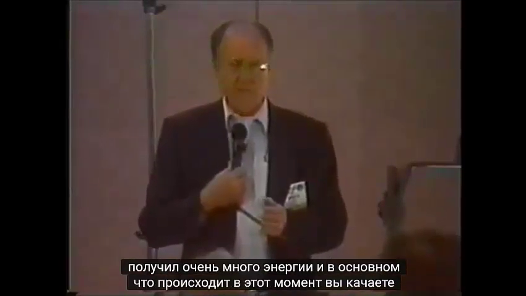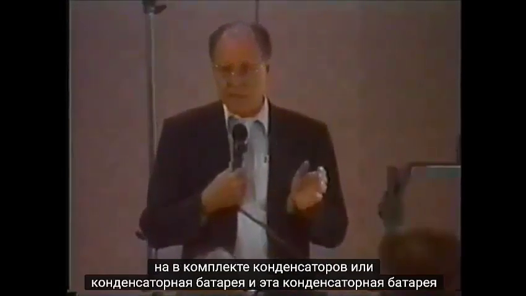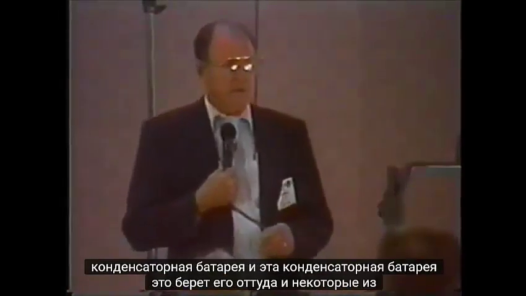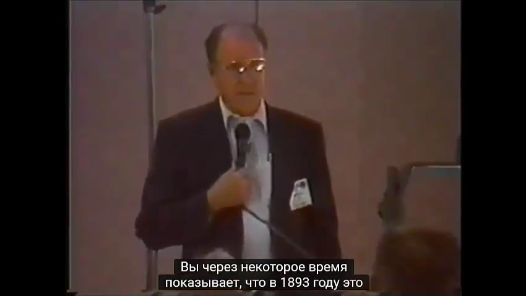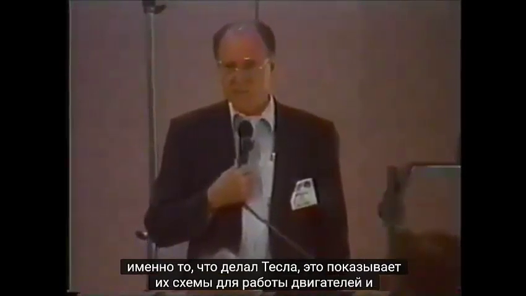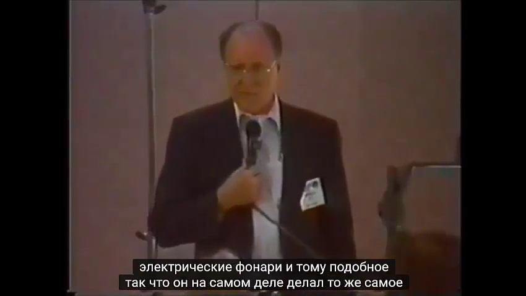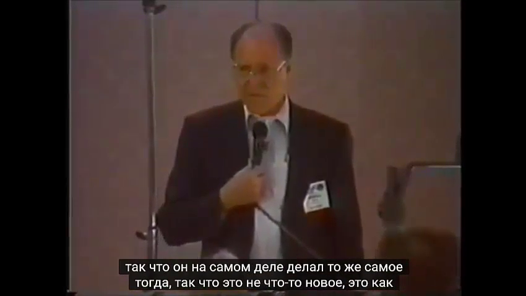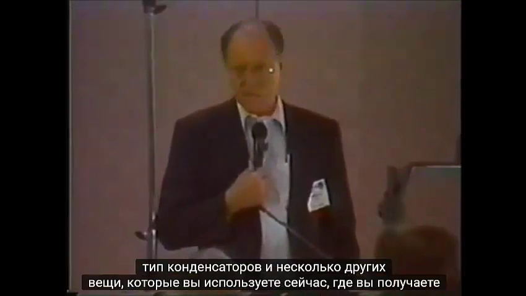And basically what happens at that point, you pump it on into a set of capacitors, or a capacitor bank, and that capacitor bank takes it on from there. One of the slides I'm going to show you in a little while shows that in 1893 that's exactly what Tesla was doing. It shows the circuits for running motors and electric lights and that sort of thing. So he was actually doing the same thing then. So it's not anything new. It's how you go about doing it, and the type of capacitors and a few other things that you use.